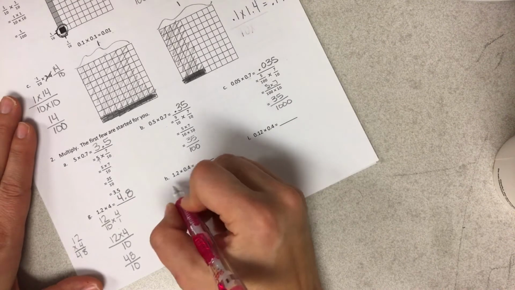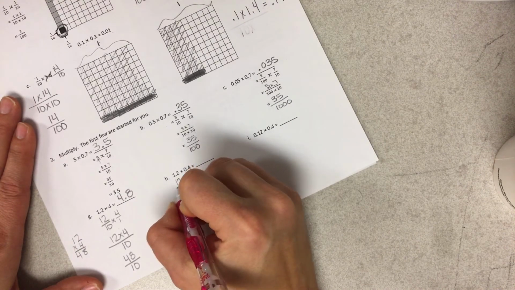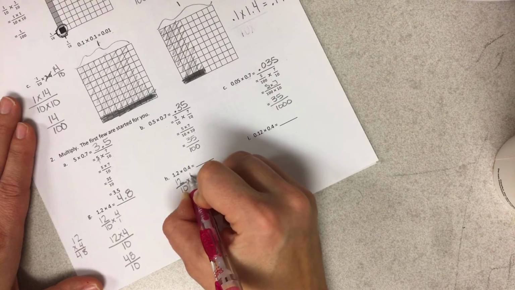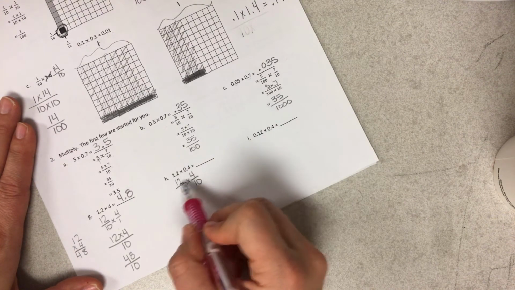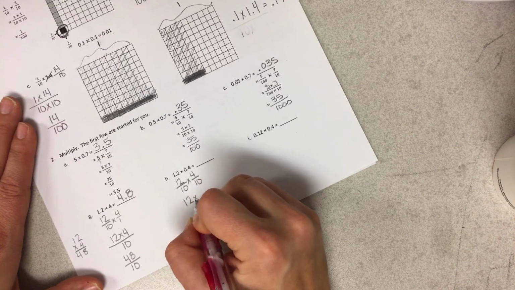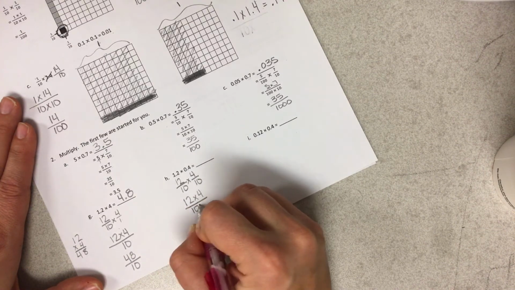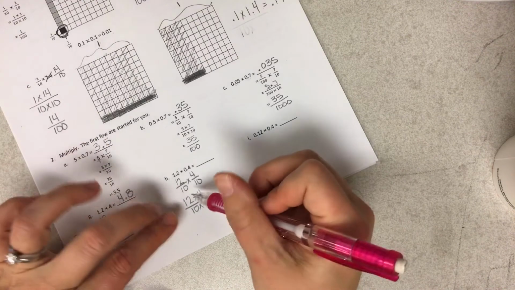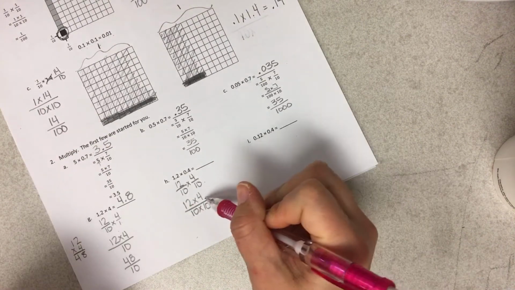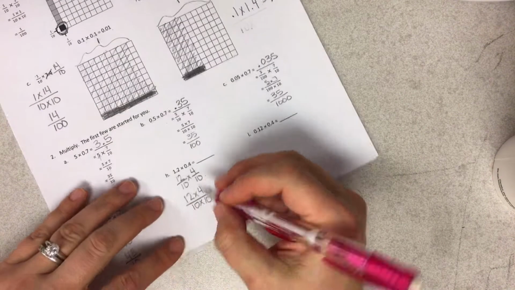I've got 12 tenths again, because it's the same thing, 1 and 2 tenths, times 4 tenths. I don't have to multiply that out again because I already have that. So I've got 12 times 4, and then 10 times 10. This is a step you could skip as long as you know I'm just multiplying across.